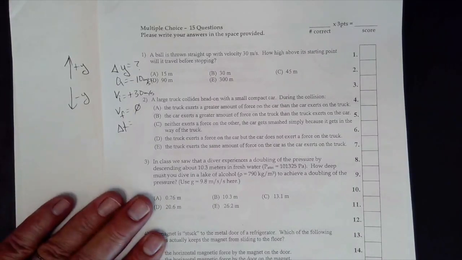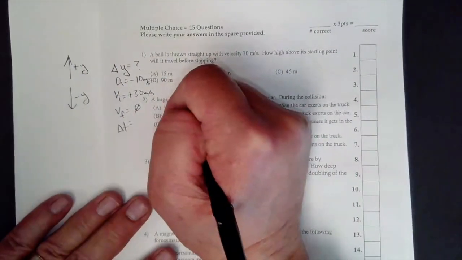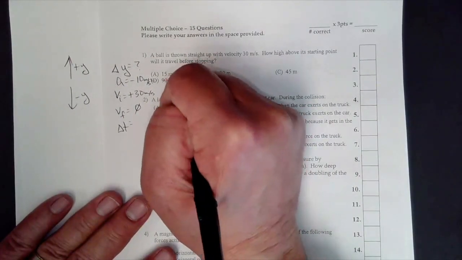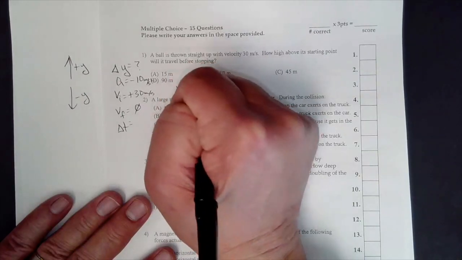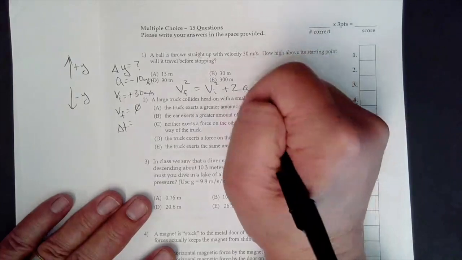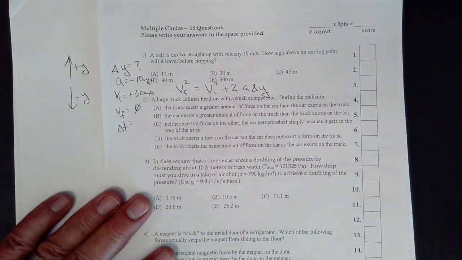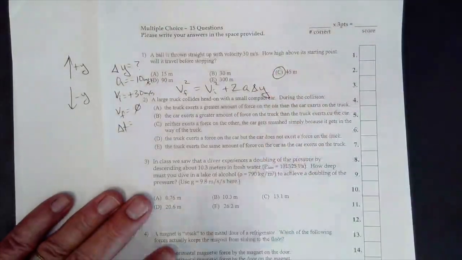And so we're going to use the equation that doesn't have time. So that would be v final squared is equal to v initial squared plus 2a delta y. And if I plug into that, what I get is C.